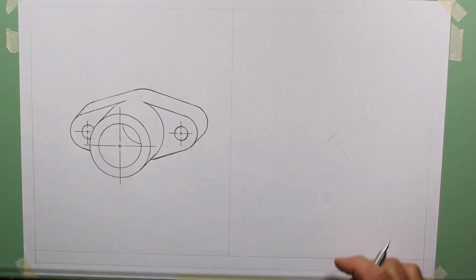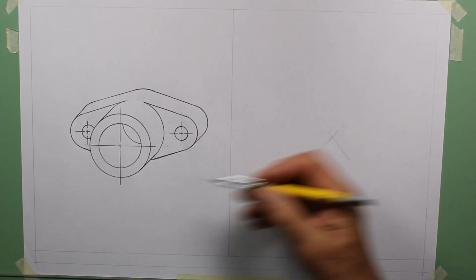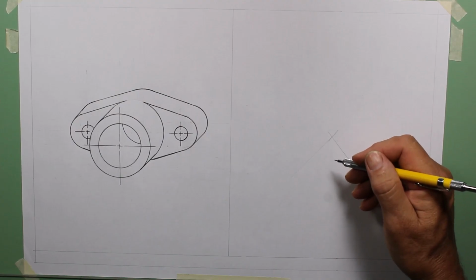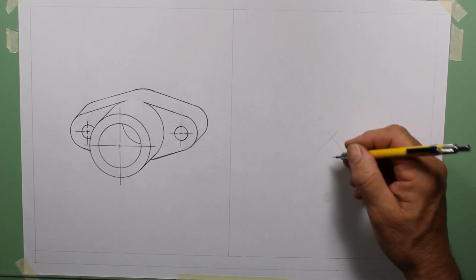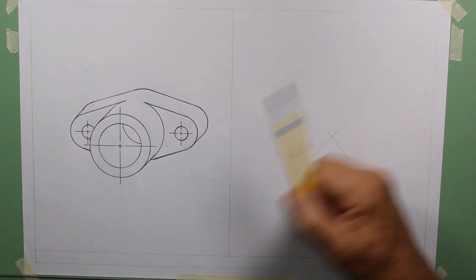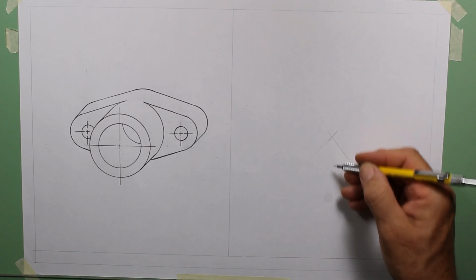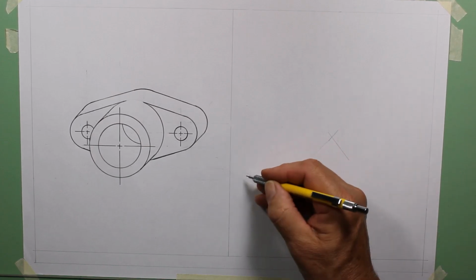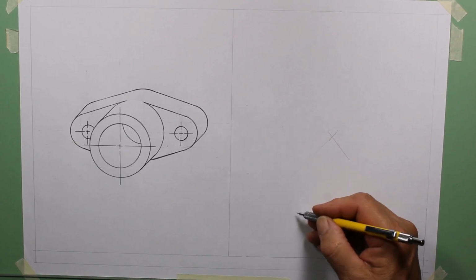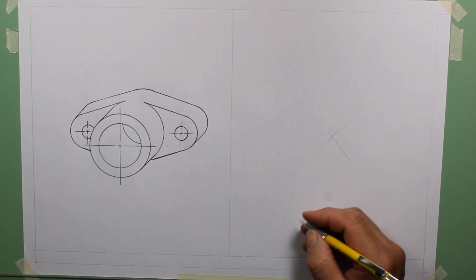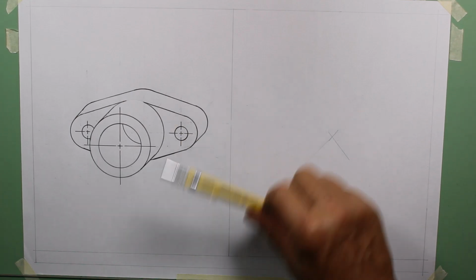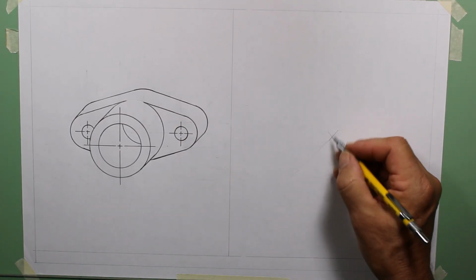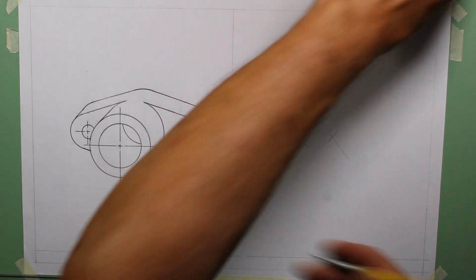And maybe I should have said this with the first one. If we were doing a non-symmetrical drawing, we would do the same as we did with an isometric. We'd come down half the height, horizontal half the length, and then down half the depth, and that would give us a lower corner of our view. But this one being symmetrical up and down, left to right, we can just go from the center of our space half of the depth.